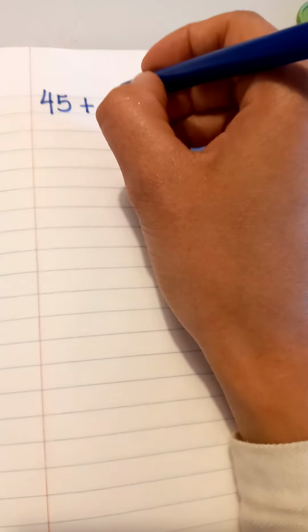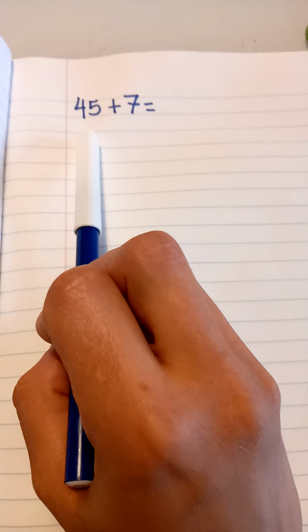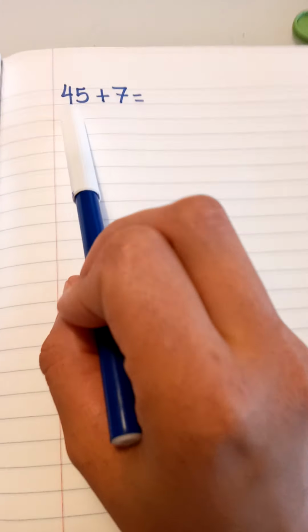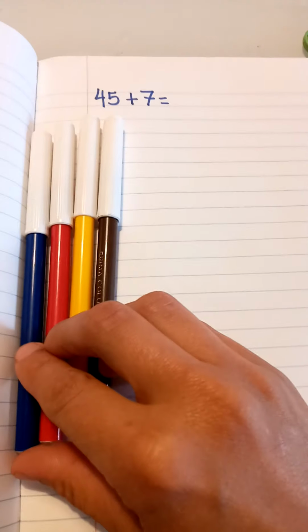Okay, again, another example. There you go. So let's say I have the number 45 plus 7 equal to what? First, I'm going to illustrate with my pencil, my color pens, and my circles. So for the number 45, I have 4 10s, so I have here 4 color pens.